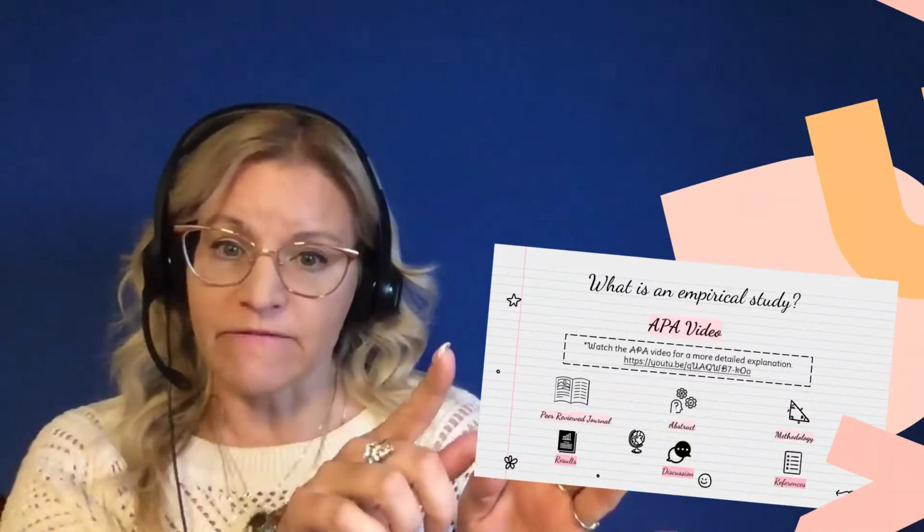And then finally, you're going to have a reference list. Now, there could be other sections too. Sometimes the authors will include some background information. Usually that's in between the abstract and the methods section. So if your study that you selected has all of these, but also has some additional items, that's okay. We just want to make sure that it is an empirical study from a peer-reviewed journal.